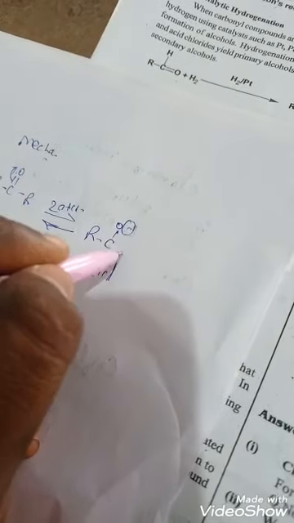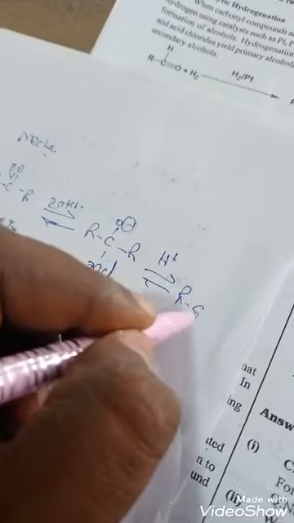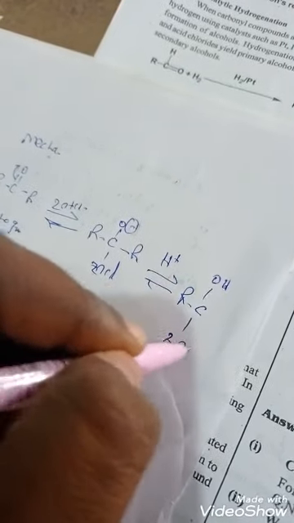So what is the mechanism for the formation in the Clemmensen reaction shown in the figure? R-C double bond O-R, so this is the keto group. In this, the double bond will convert into a single bond. What happens? With Zn-Cl minus, R-C-O minus Zn-Cl R forms. Next, in the presence of H plus, what happens? R-C-OH Zn-Cl R.